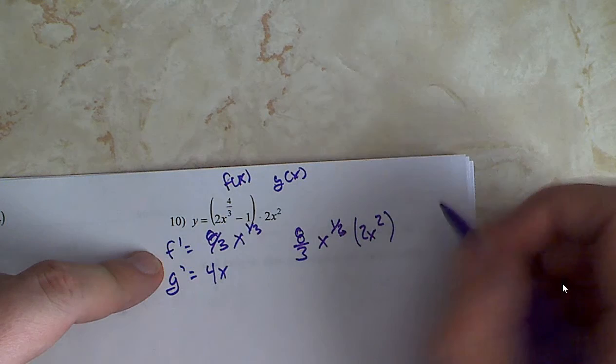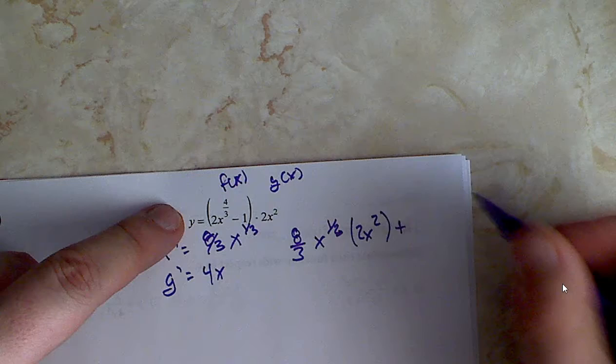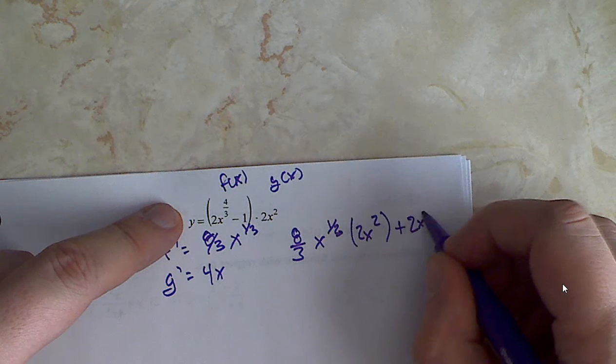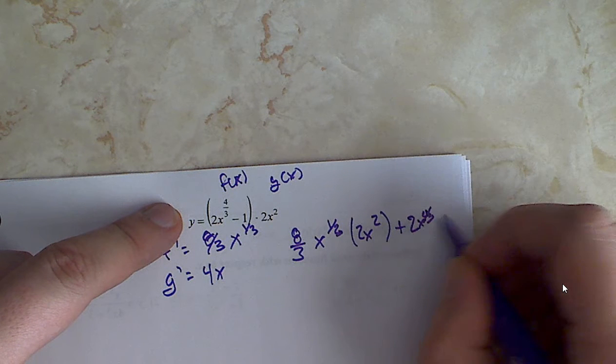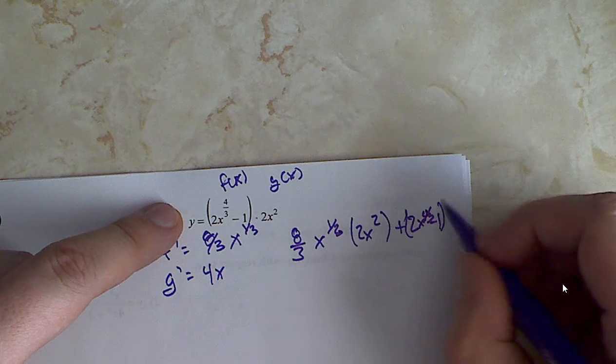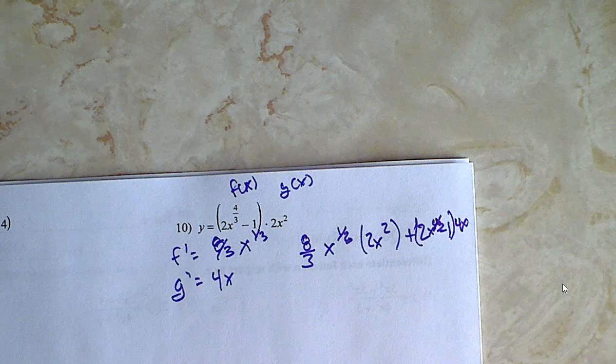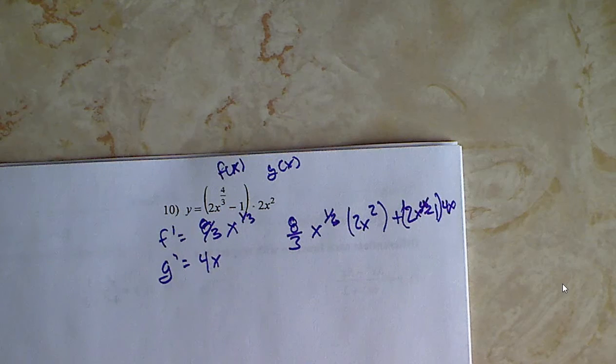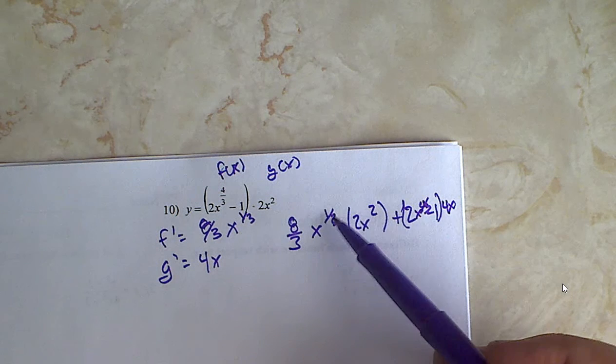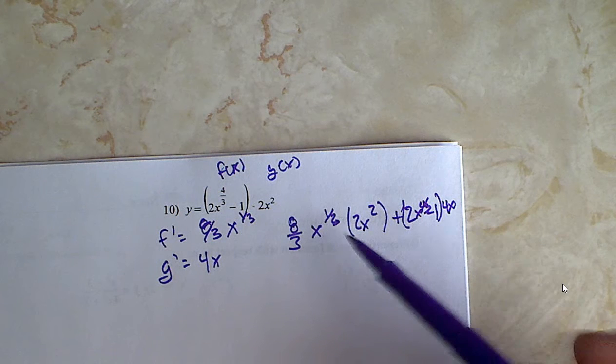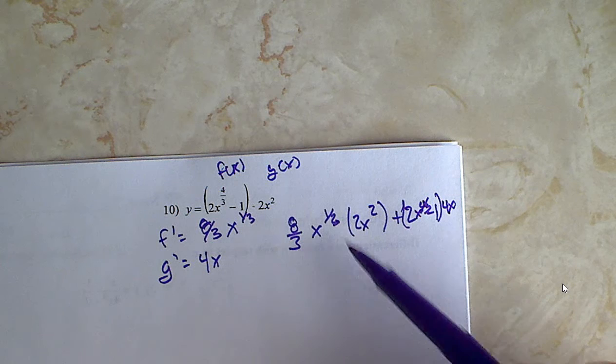And then we're going to do plus f g prime, 2x to the 4/3 minus 1 times 4x. I thought maybe it might help if I left this in its fractional exponent for just a minute before we converted it back to being a radical.